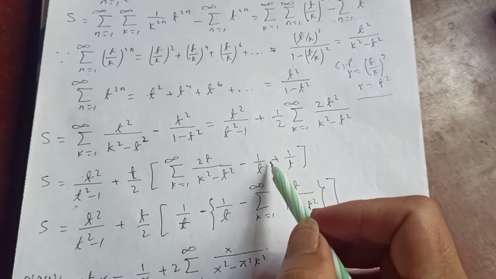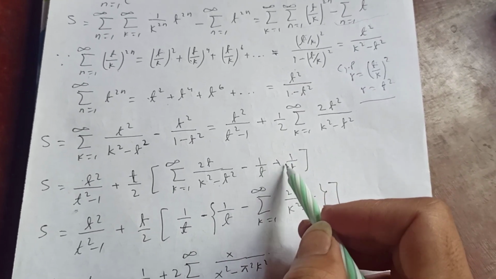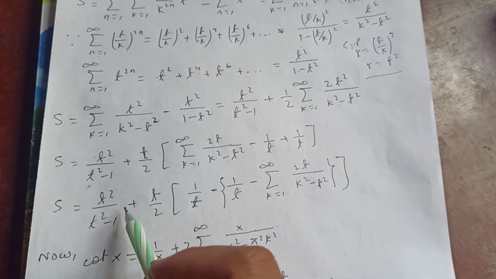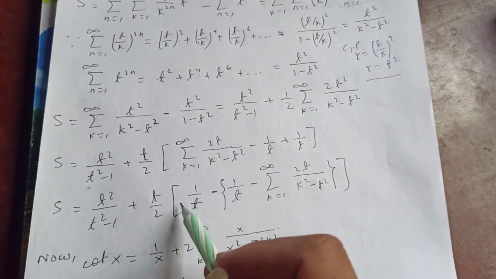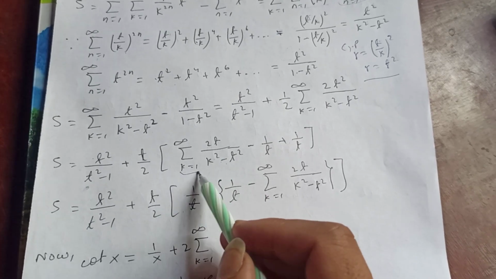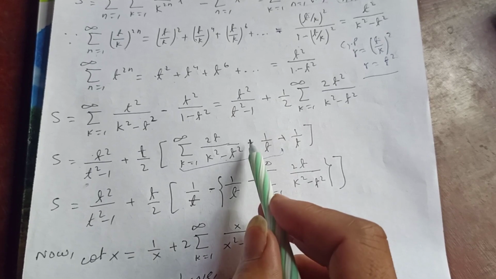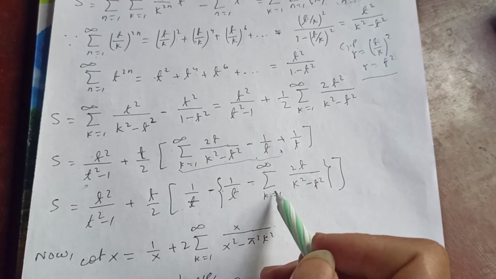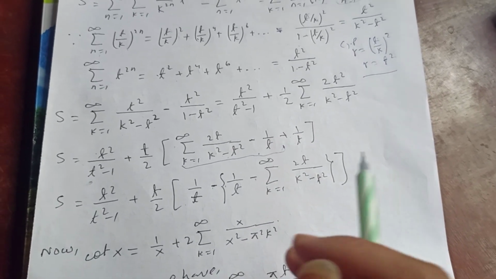Now let's add and subtract 1 over t both: 1 over t minus 1 over t plus 1 over t. Now which is s equal to t square upon t square minus 1 plus t by 2. Now let me write this first, 1 over t minus, in this two I'm going to take minus common, so 1 over t minus sum from k equal to 1 to infinity 2t upon k square minus t square.